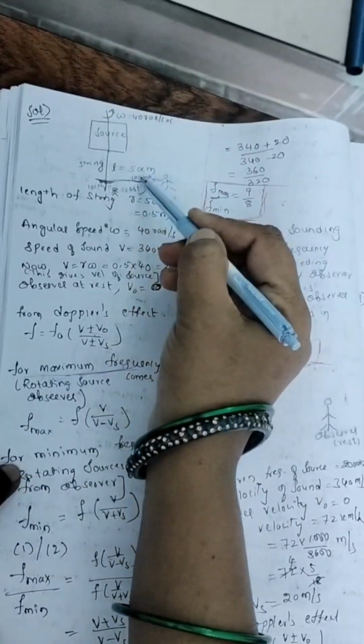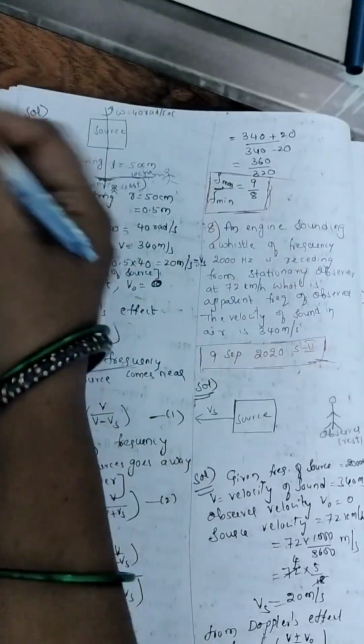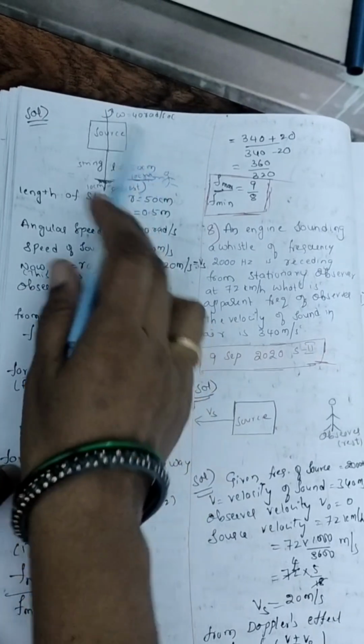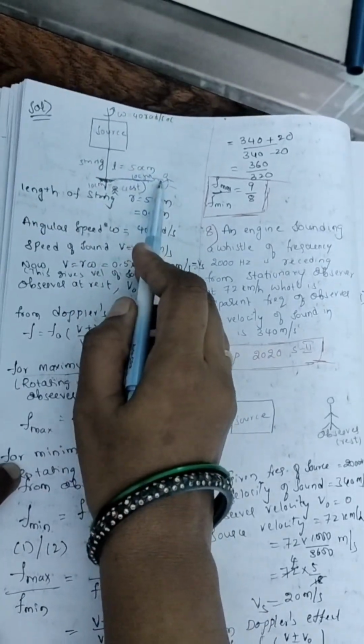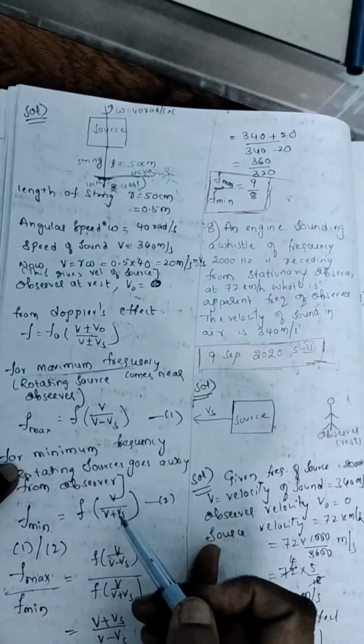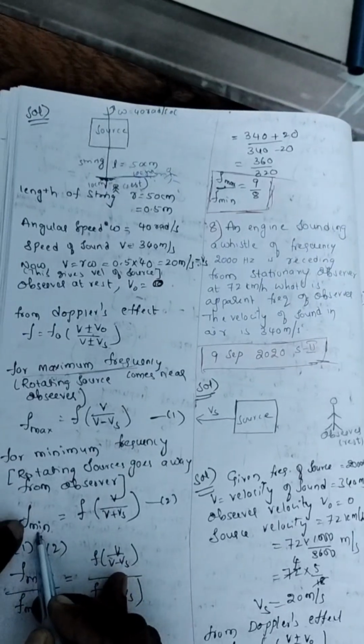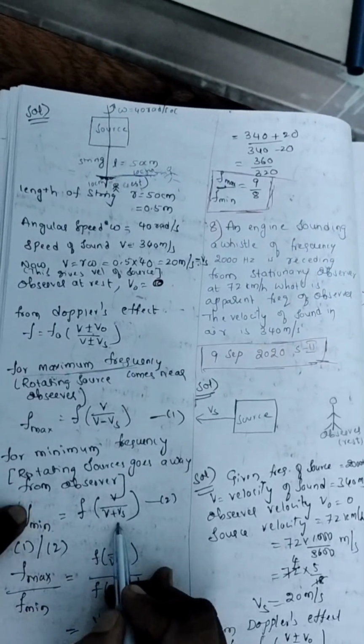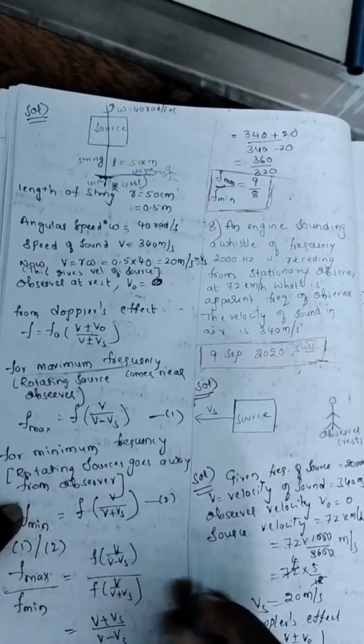Minimum frequency means it came and again it is moving away from this particular observer. Away means frequency decreases. For decreasing, here we have to write plus Vs in the denominator.